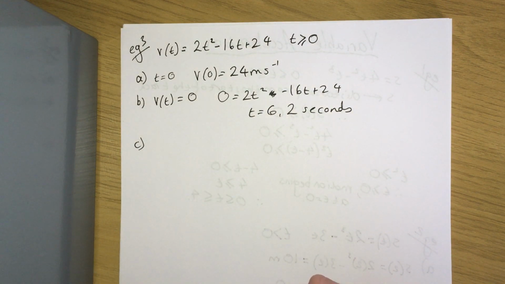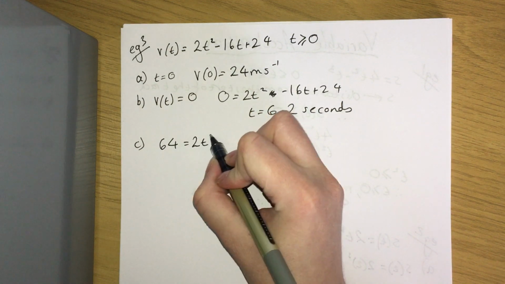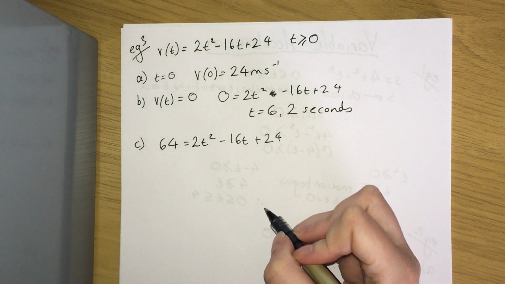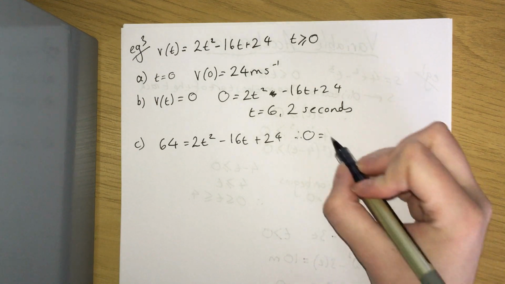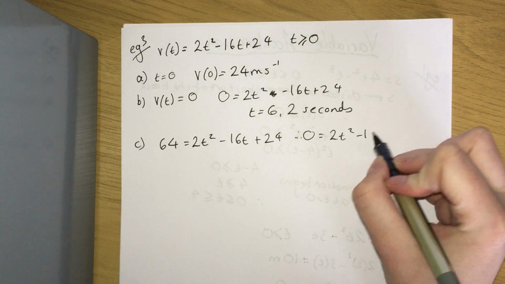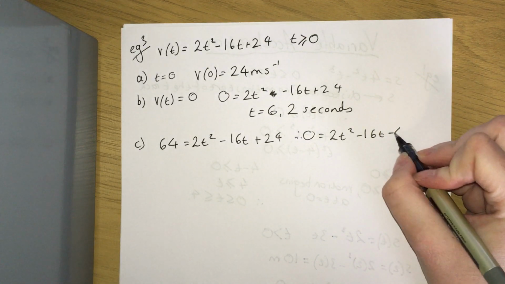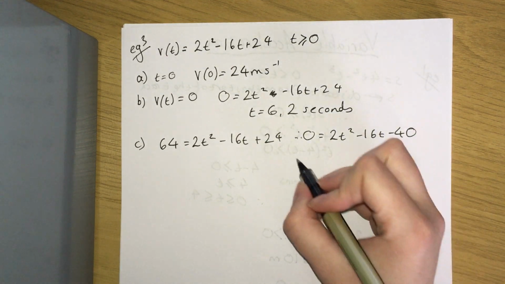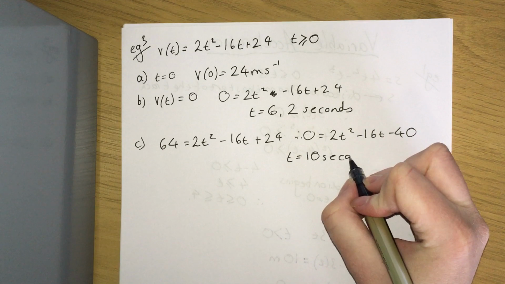C, find the value of t when the velocity is 64 metres per second. So obviously our velocity function is equal to 64. It's a quadratic, so we want to make it equal to 0. So plus 24 subtract 64 is negative 40. So we'll solve this. So on my calculator, I do get t equals 10 seconds.